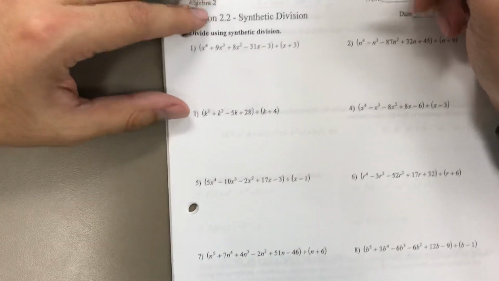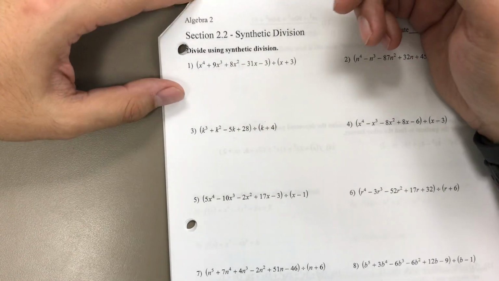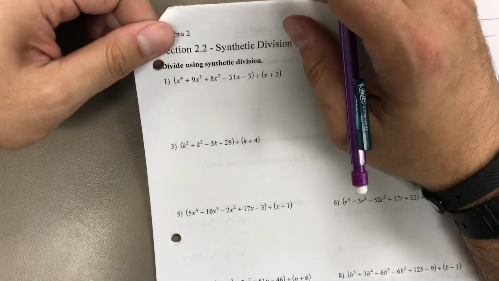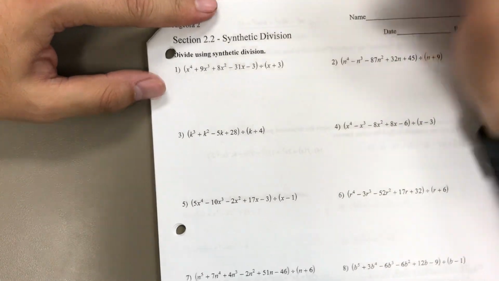So the only thing that's required is that you know how to multiply and add. And that's pretty much it. Sometimes you have to add and multiply fractions. Big deal. You've got your calculator that can do all that stuff for you.